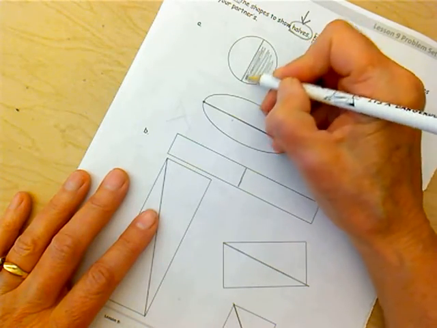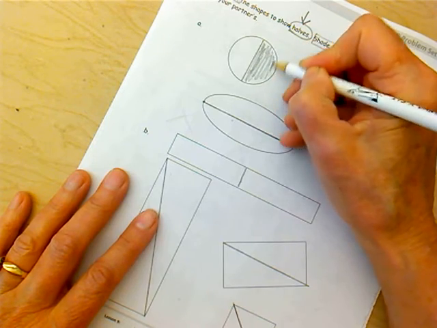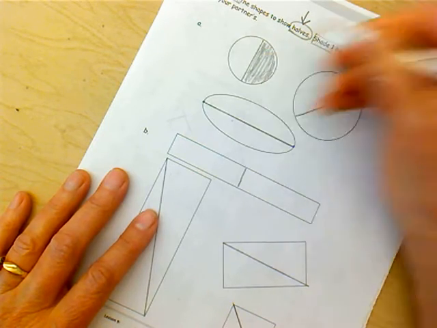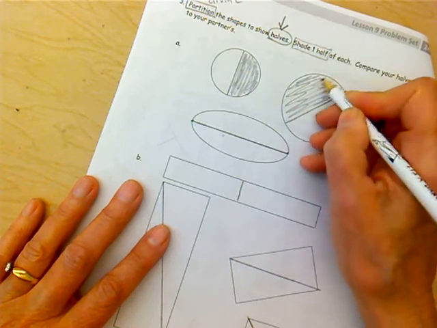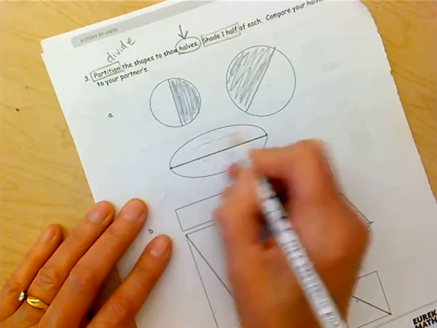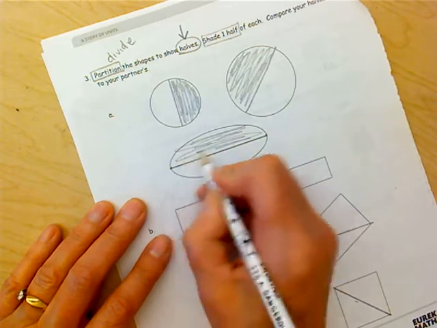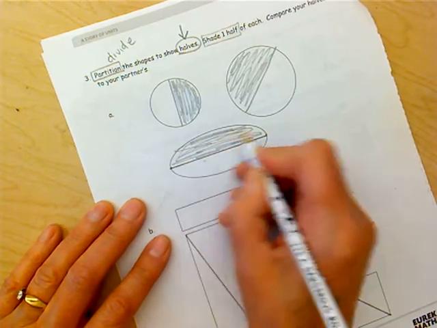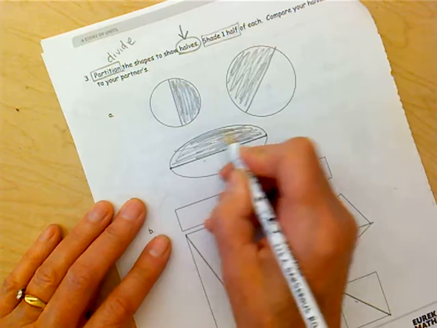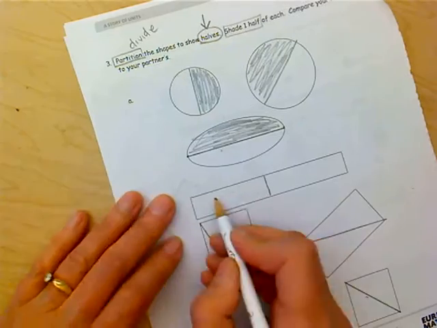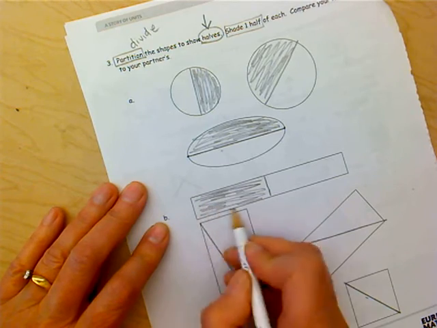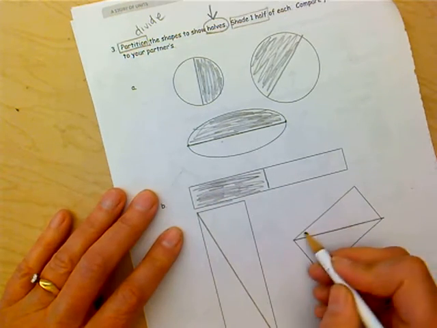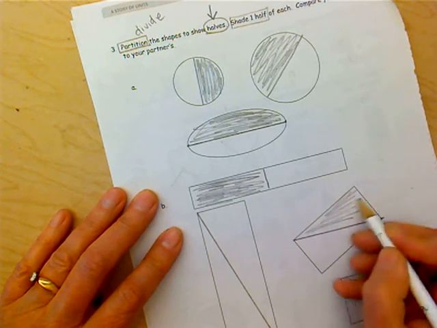Wow, Miss Star, you didn't read all those instructions. I'm going to shade this half. I'm going to shade this half. I'm going to shade the top half to show that I have 2 equal shares, and I'm shading half. I'm going to shade half of this rectangle. I'm going to shade half of this rectangle.